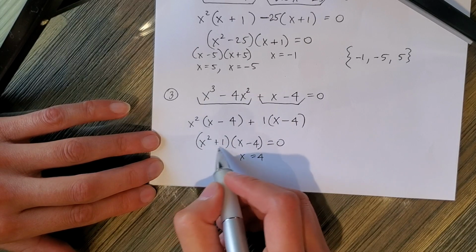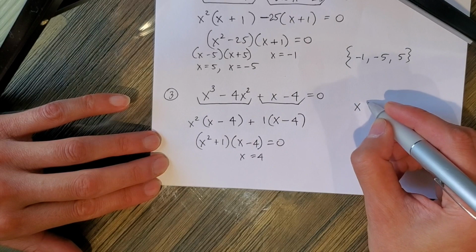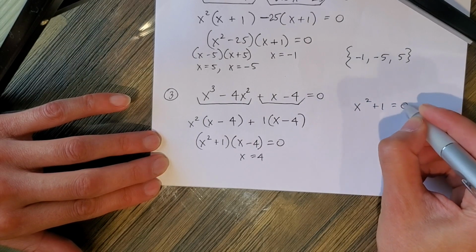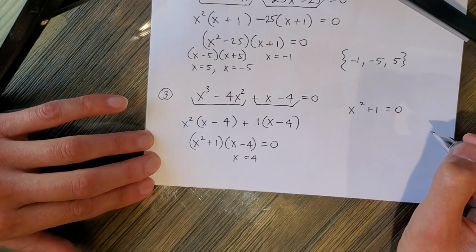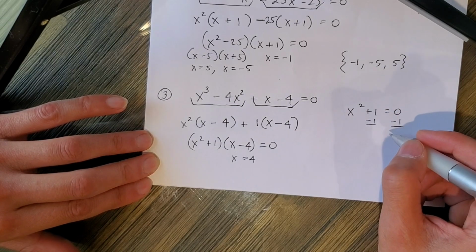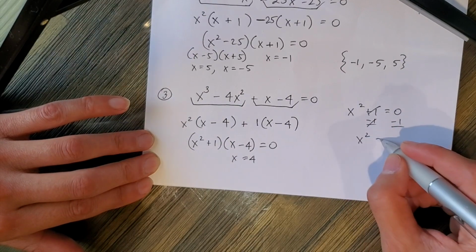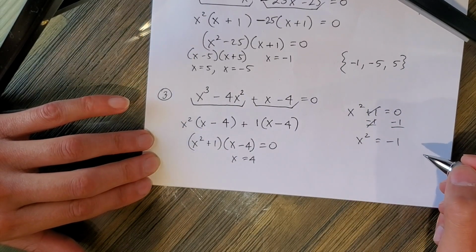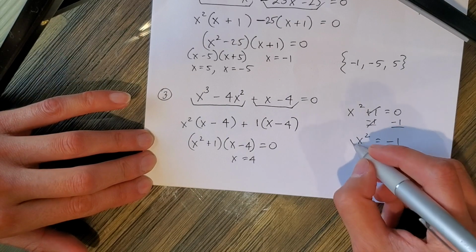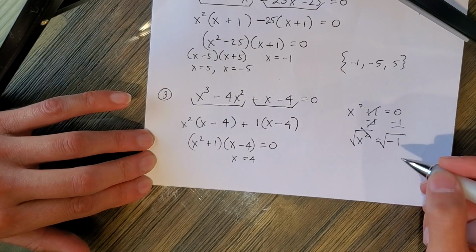This one here is not a difference of squares, so I can't factor this further. So I'm going to go ahead and solve here on the side. I'm going to say x squared plus 1 equals 0. So set it equal to 0 and solve. We're going to subtract 1 on both sides. That's going to give me x squared equals negative 1. Now let's square root both sides. The 2 cancels out with the radical.